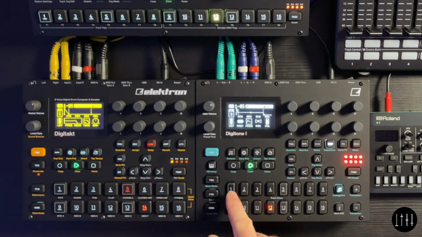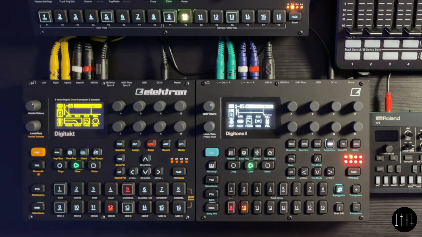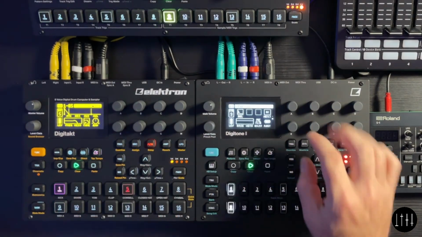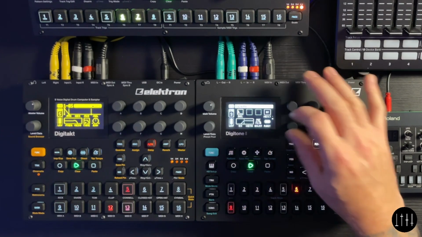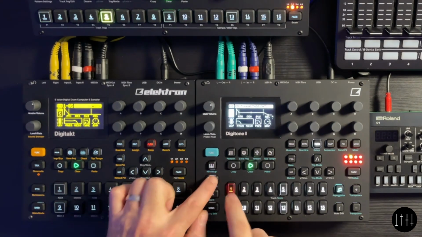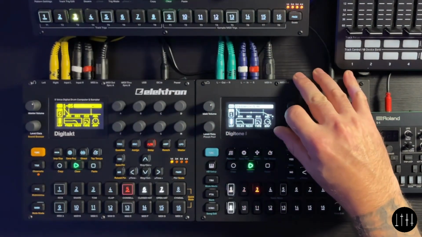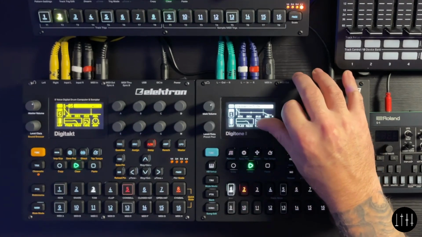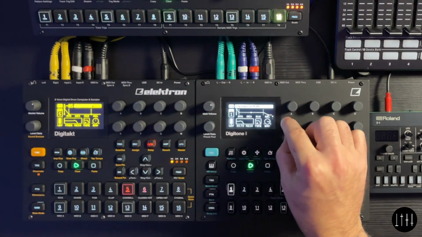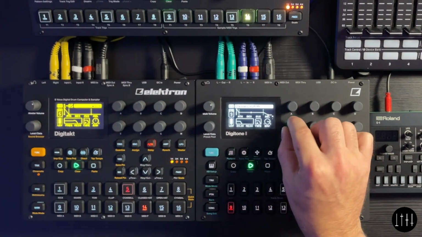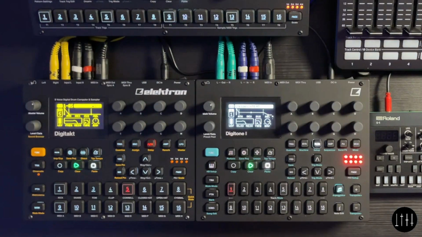The arpeggiator can be added. So that's what we have right now.